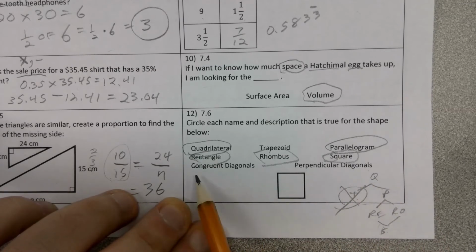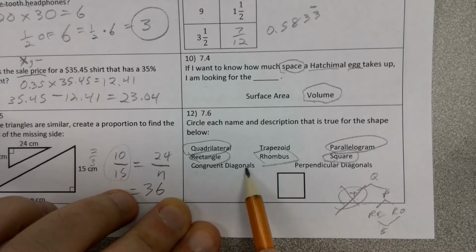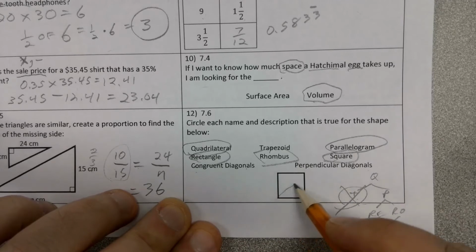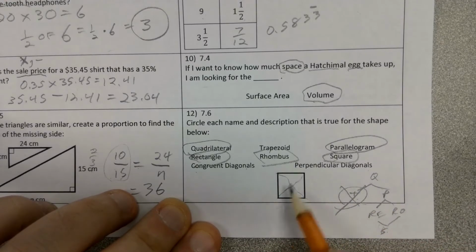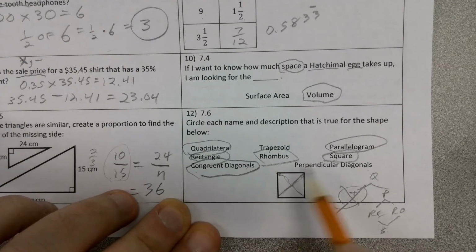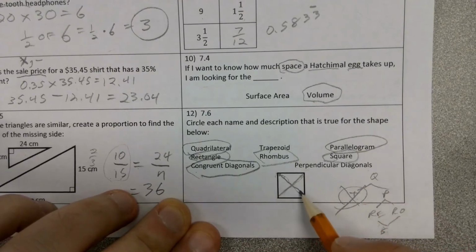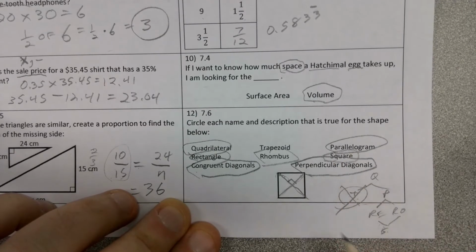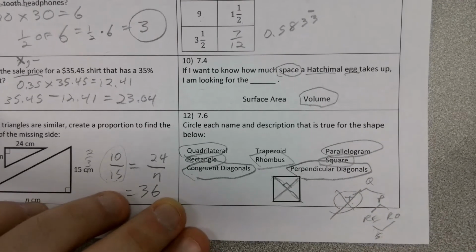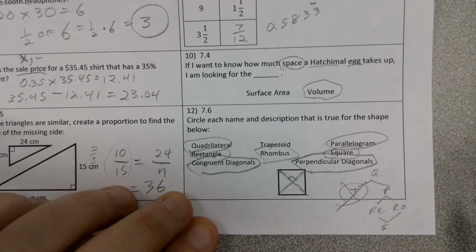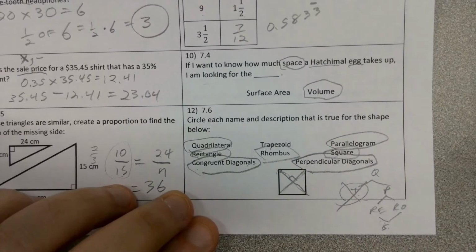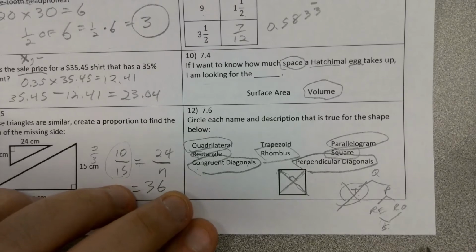Now, here's where it gets a little more challenging. Congruent diagonals. Is this diagonal exactly the same as that? Well, not the way I drew it, but yes, they are congruent. Are they perpendicular? Well, if I drew this right, they would be meeting at 90 degrees. So yes, they are perpendicular. Basically, a square's got all good traits about it except the fact that it's not a trapezoid. Pretty much everything else applies. All right, other side.